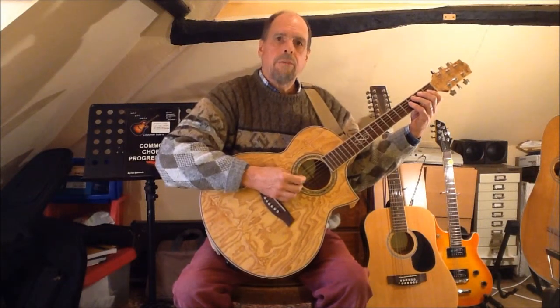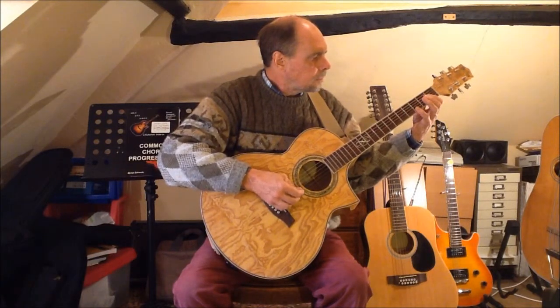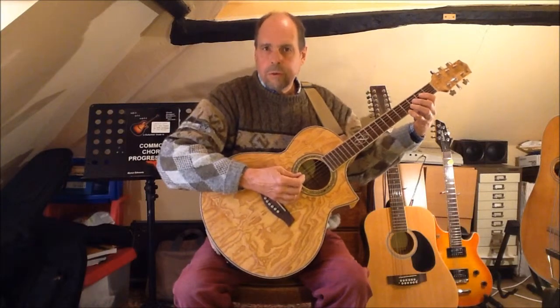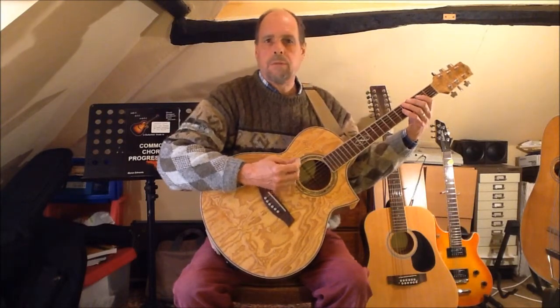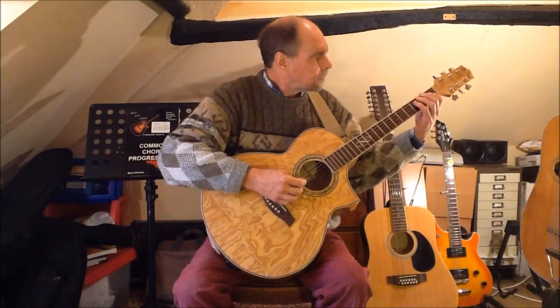Now with the G sharp major arpeggio in the upper octave, we now need to get from string 1 fret 4 to string 5 fret 4, and once again the third finger is brought in to do the job.